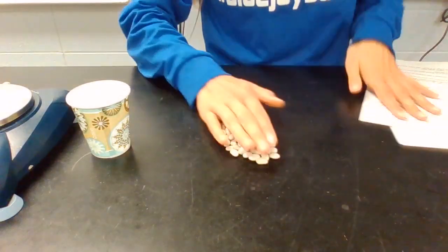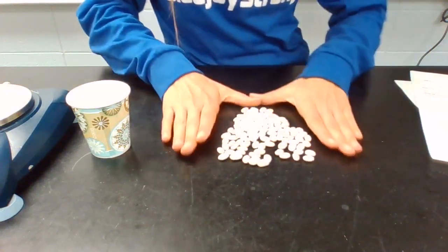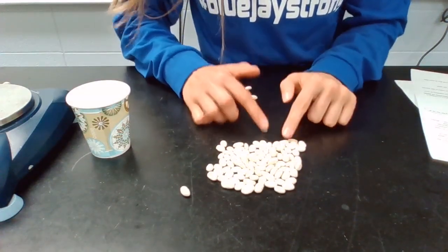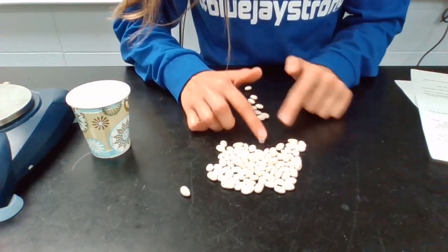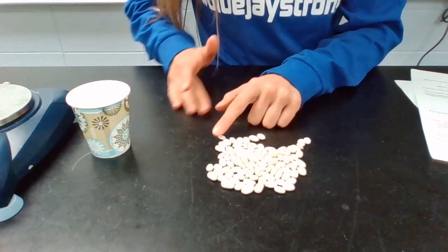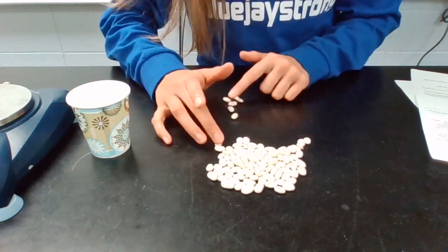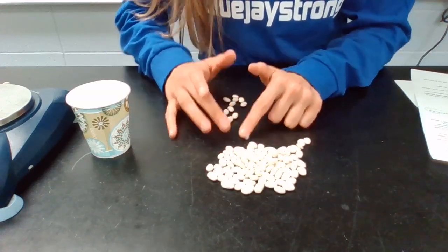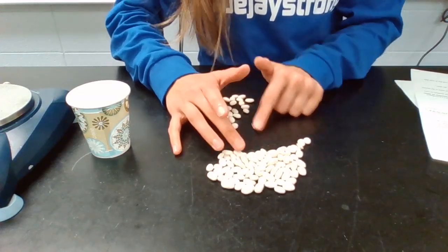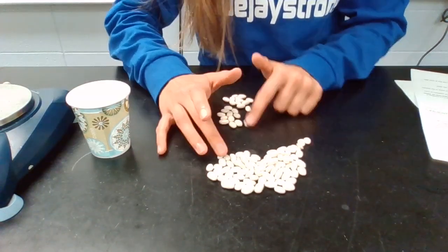Finally, we are going to do isotope C. That's my biggest one. Oh, goodness gracious. I'm going to count them first. 1, 2, 3, 4, 5, 6, 7, 8, 9, 10, 11, 12, 13. Wait, I think I messed up. 1, 2, 3, 4, 5, 6, 7, 8, 9, 10, 11, 12, 13, 14, 17, 18, 19, 20, 21, 22, 23, 24, 25.